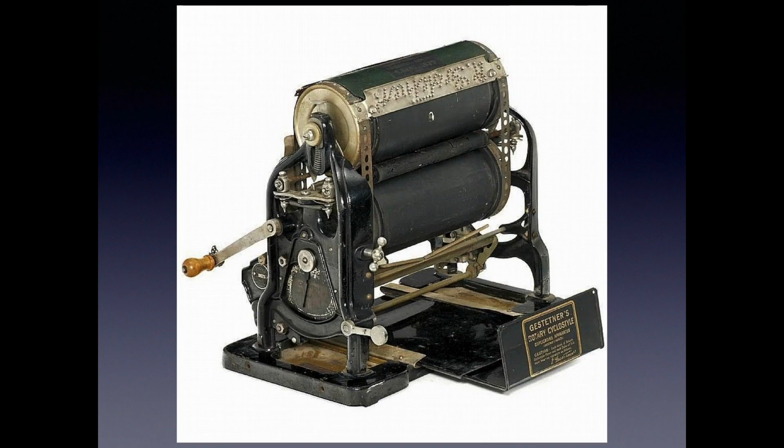So let's look at another example. This is a duplicating machine, and this was a device that was used to make copies before things like photocopiers and laser printers, etc. And it has all the attributes of a late 19th, early 20th century industrial design.